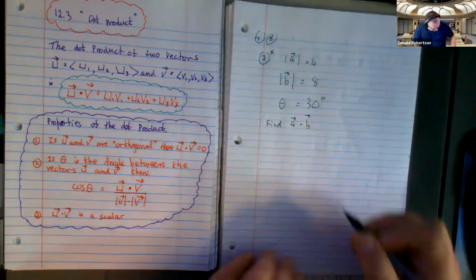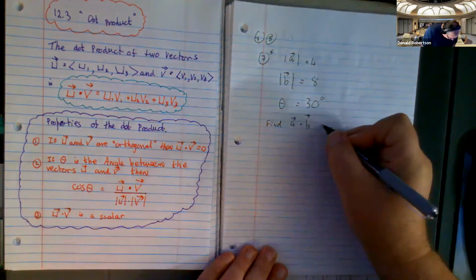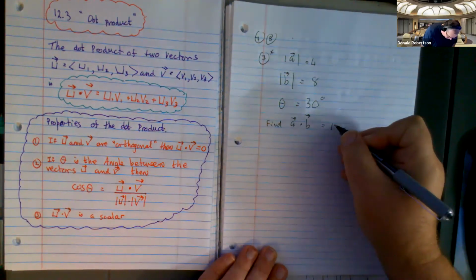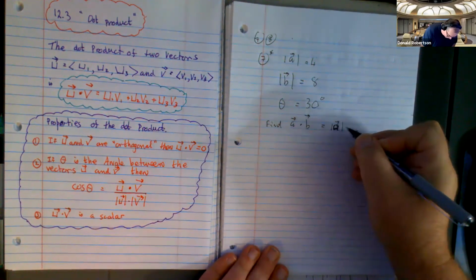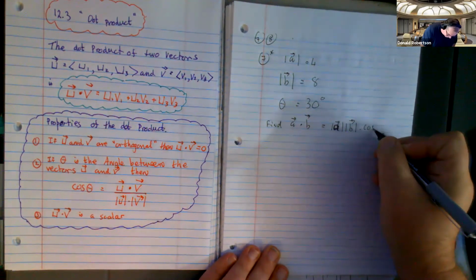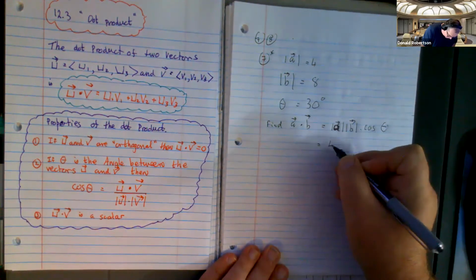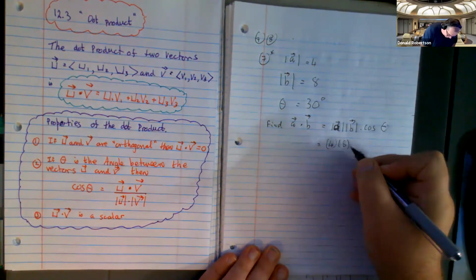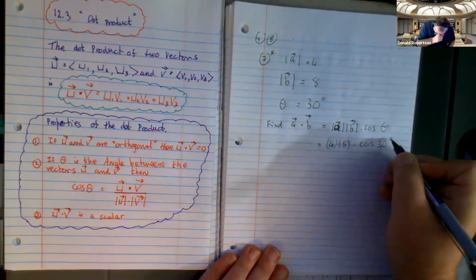Well, if you rearrange this guy, the dot product is the length of the vector A, times the length of the vector B, times the cosine of the angle in between. So it's going to be 4 times 8 times the cosine of 30 degrees.